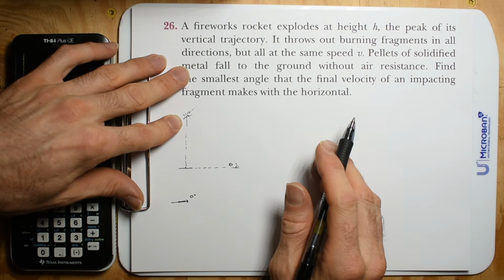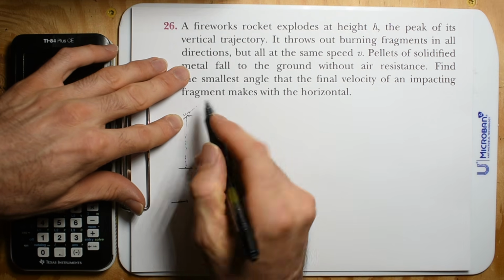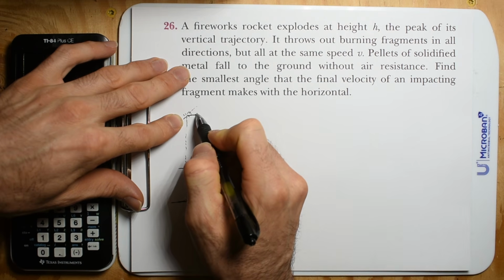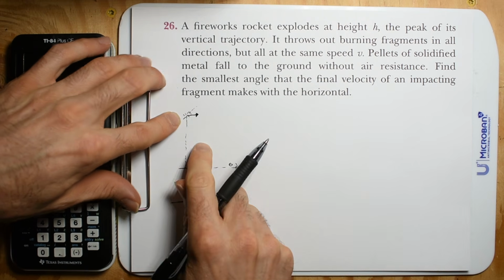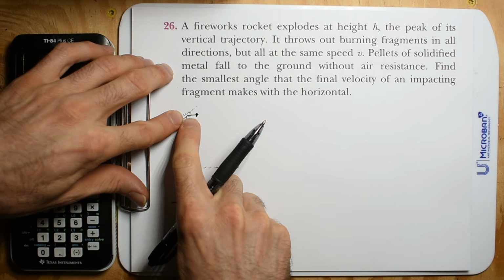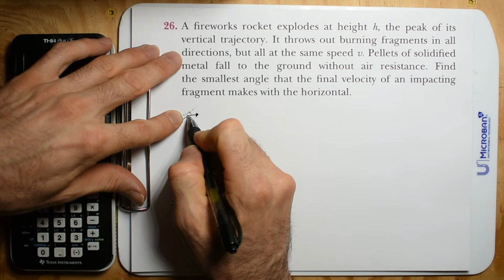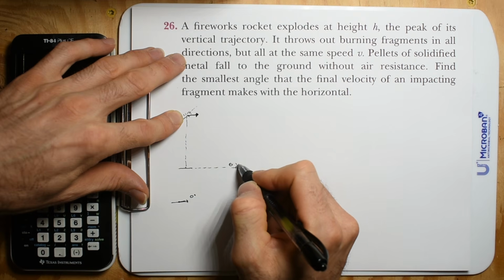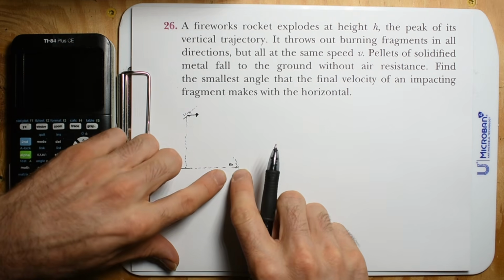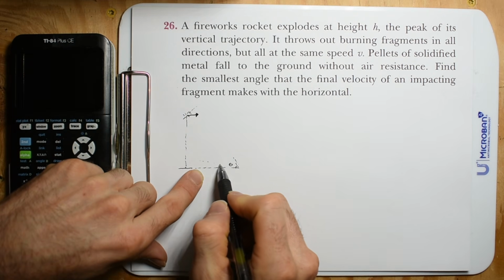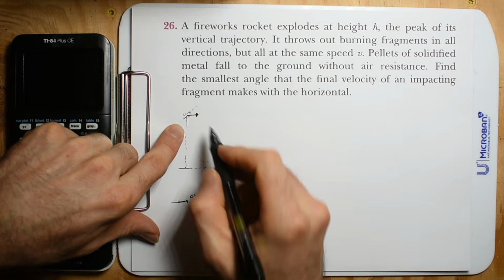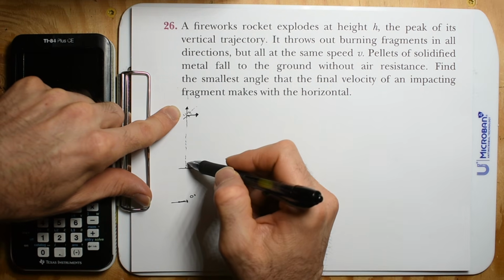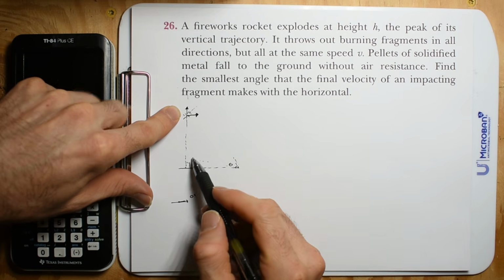I kind of solved it from just a generic angle, but I think it's safe to say you could just intuit that the little fragment that goes out totally horizontally is going to create the lowest angle right here, just like a shallower angle when it hits. Because if you shoot the sparks straight up and straight down, that's the highest angle. That angle is going to be totally 90.